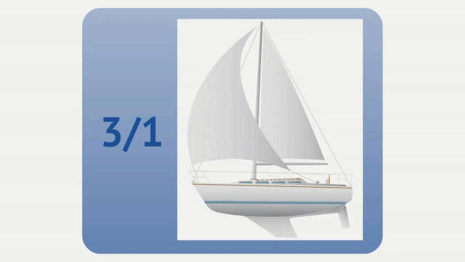This is a sailboat. And if you look at what's above the water versus what's below the water, the average sailboat has about three times as much above the water, the mast, than what's below the water, the keel, the bottom of the boat, which sort of helps to steer the boat to some degree, and that and the rudder.